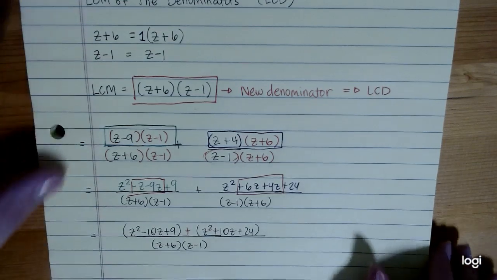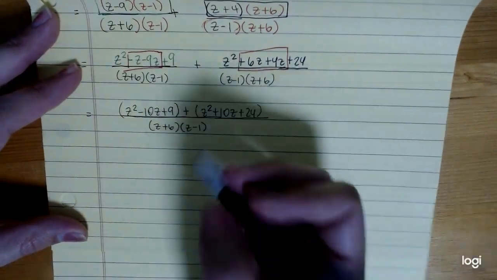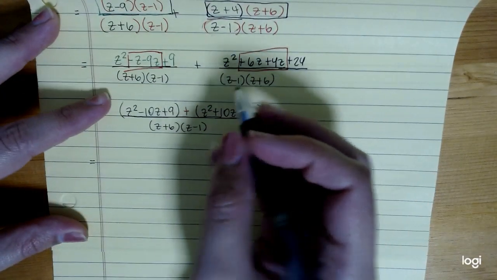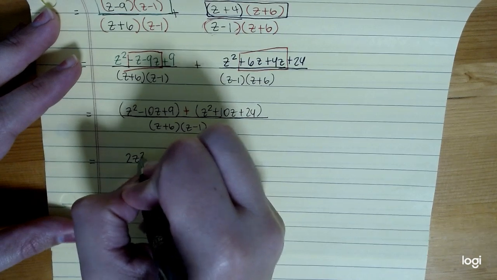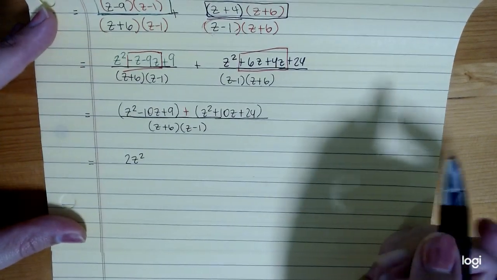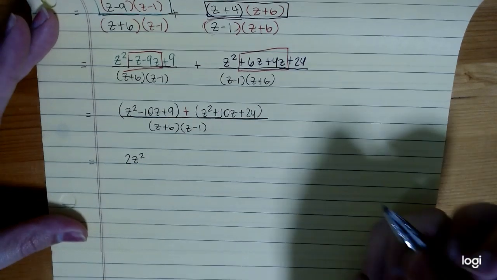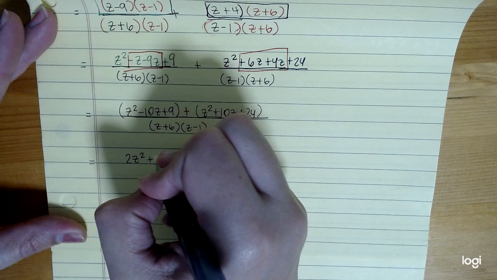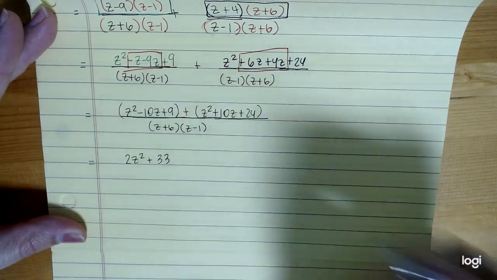So we just have to do our simplifying at this point in that numerator. So that's going to be a 2z squared. I have opposites here, negative 10z and positive 10z, so that has a value of 0, so there's not going to be a z term. And then 9 and 24 gives us 33.